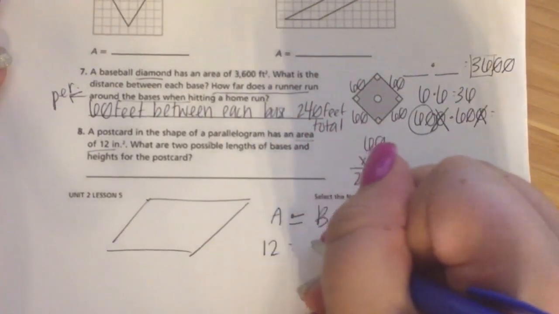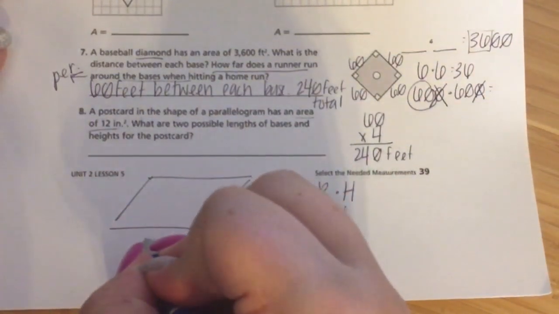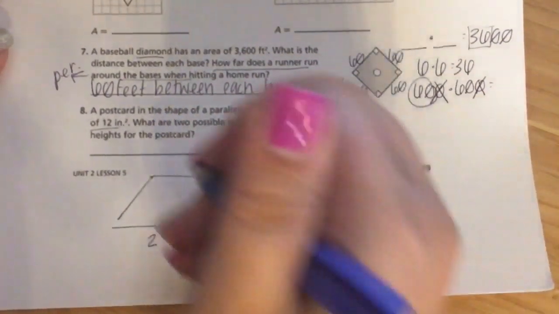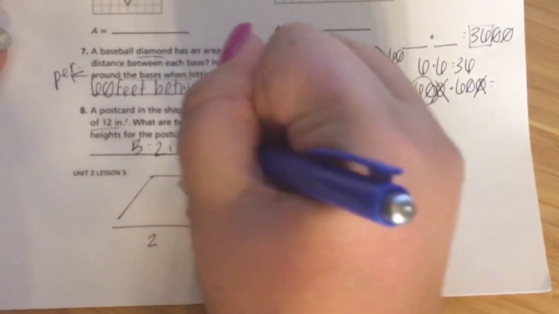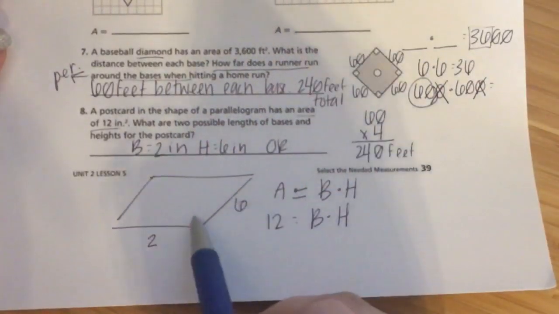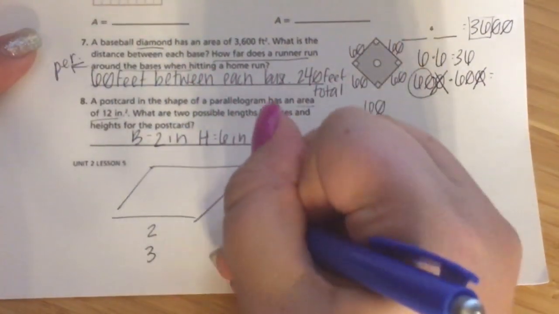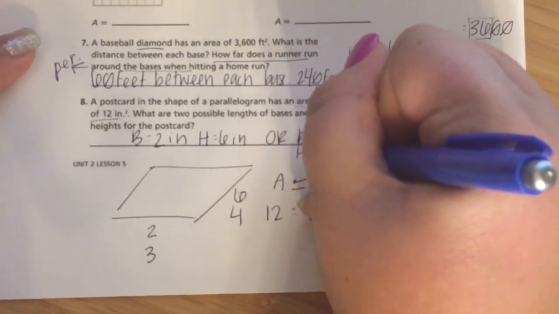Now I can ask myself, 12 is equal to 2 numbers multiplied together, and it gave me that product. So I do know it could be 2 and 6. So my base could be 2 and my height could be 6. I could also have a base of 6 and a height of 2. Remember, we can change those. I could also have a base of 3 and a height of 4. But I could also do a base of 4 and a height of 3.